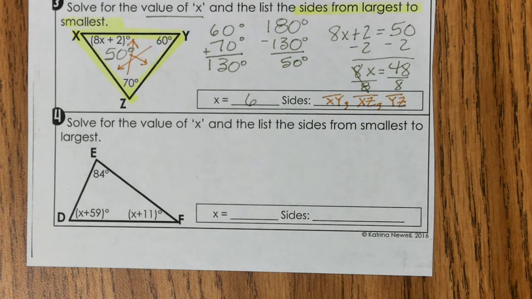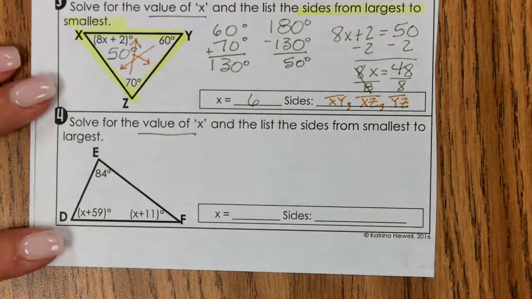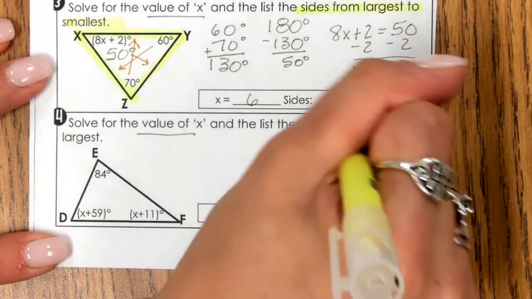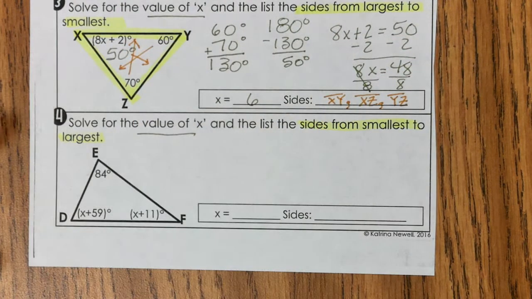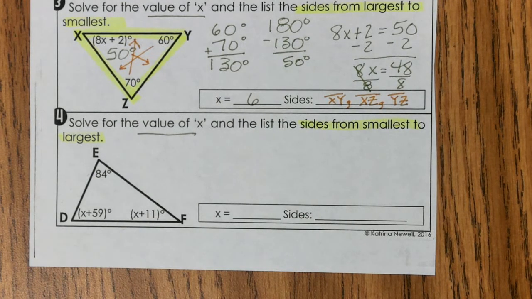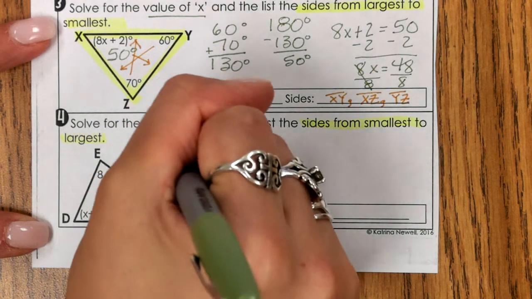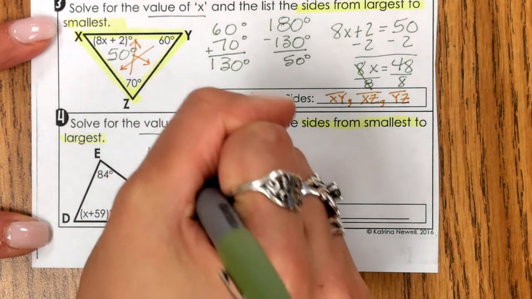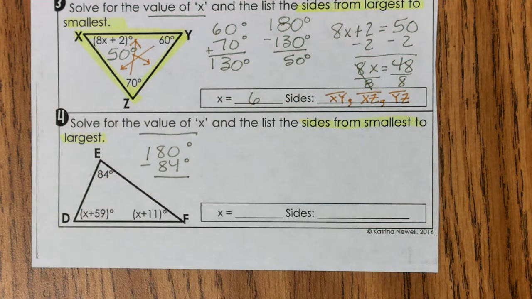Okay, last problem here. Again, we're starting off by solving for x, okay, and then listing the sides, this time from smallest to largest. All right, so we should notice here that we have two angles that are not known, okay, but we do know one. So what do we think our first step should be? Yes. So start by subtracting.